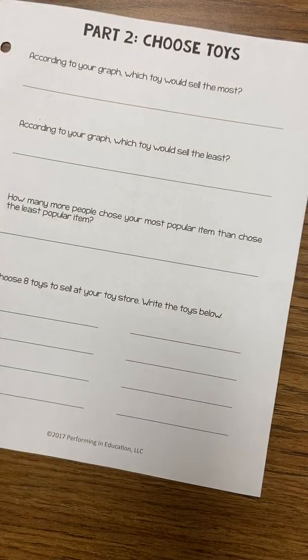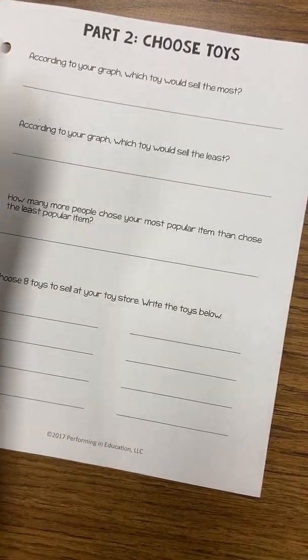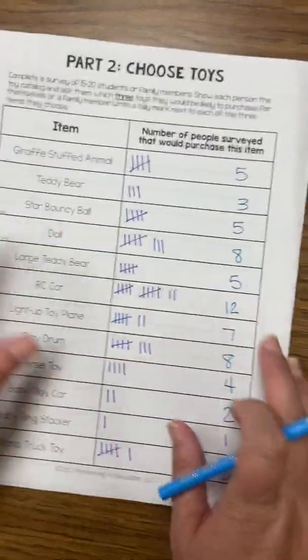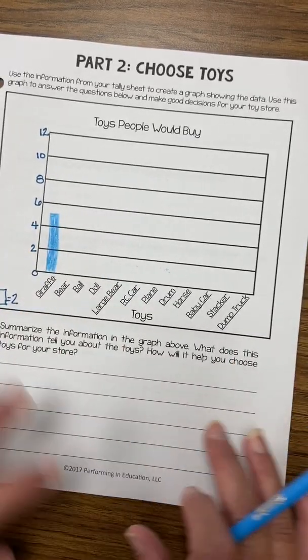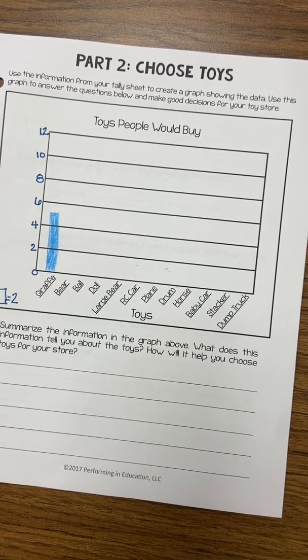That is part of the PBL that we're doing today. Tomorrow we'll use the toys that we've selected and we'll have something else to do with them. But for today, your objective is to use that data to create that bar graph and select those 8 toys, okay? If you have any questions, feel free to watch this video again.